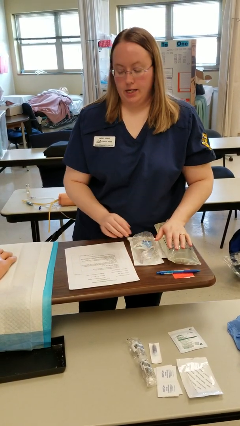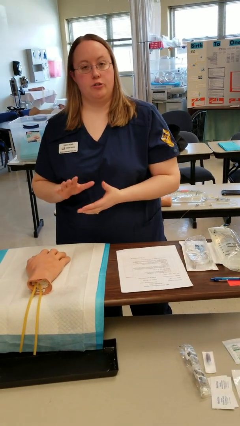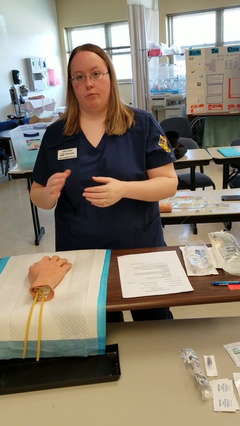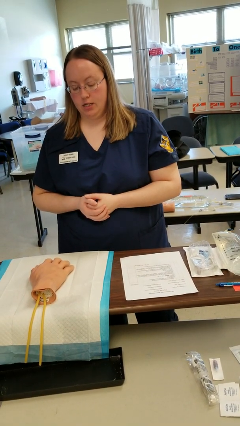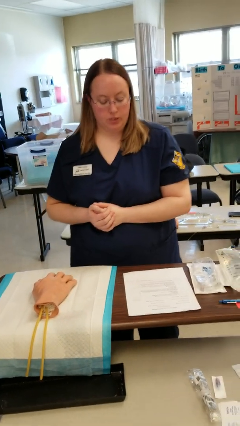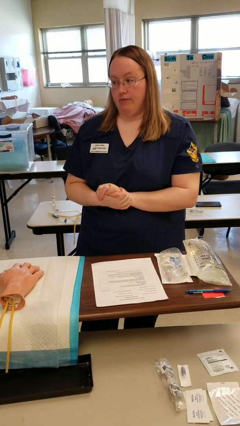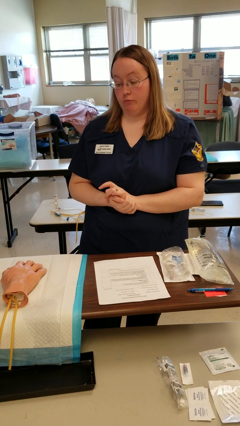So then I'd go ahead and enter my patient's room. I would first off introduce myself to the patient. My name is Lindsey Thomas. I'm going to be your nurse today. Your provider has ordered an IV to be placed to rehydrate you with normal saline. And so that's what I'm going to go ahead and do. I would identify the patient by 2 identifiers, their name and their date of birth.